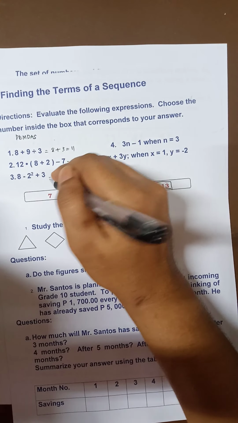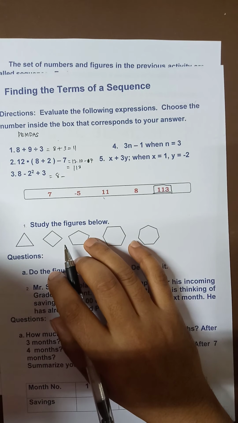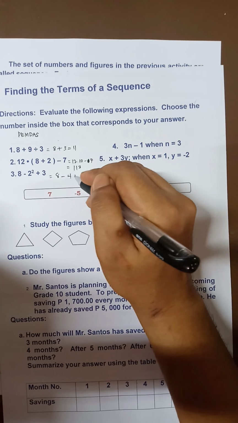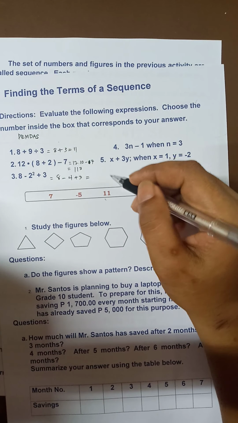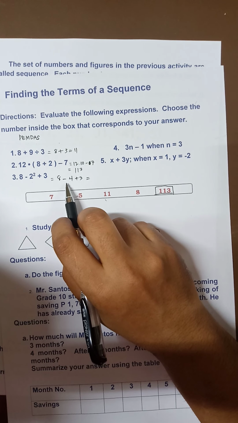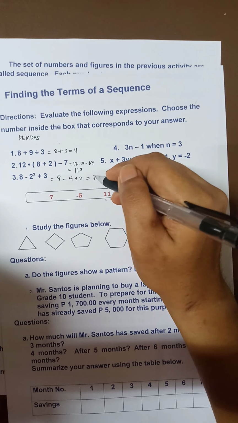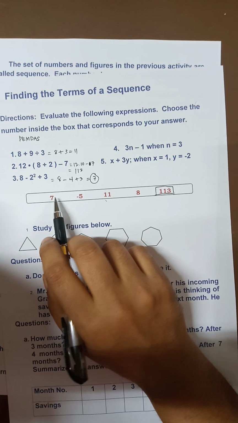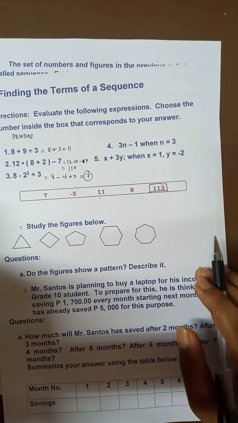So we have 8 minus 2 squared, which is equal to 4, plus 3. So the final answer for example number 3 is 8 minus 4, rather, is equal to 4 plus 3, which is equal to 7. It can be found also in the box given below the examples.